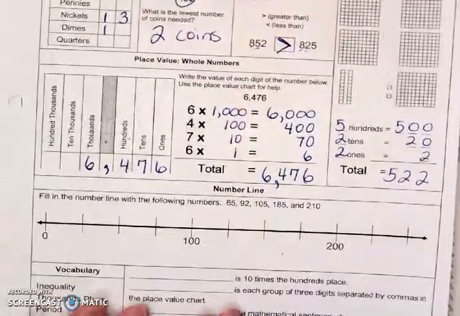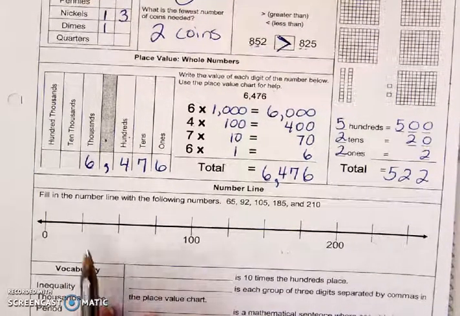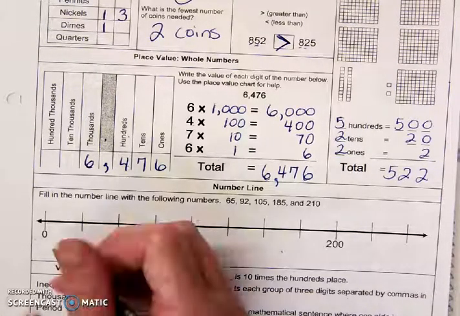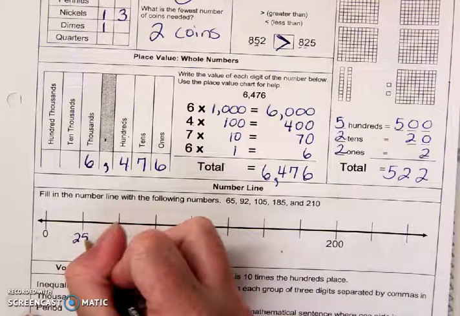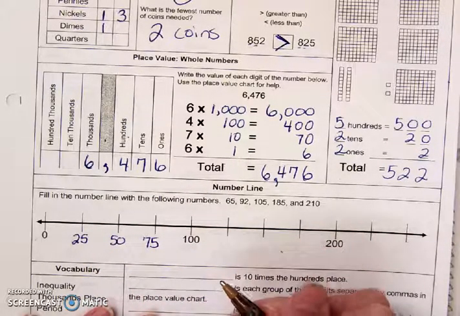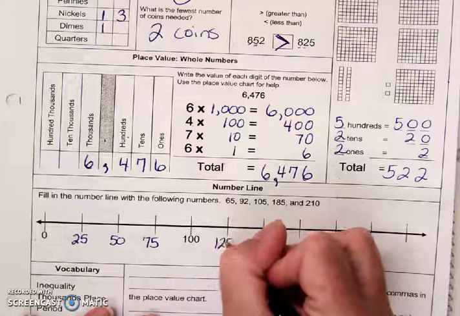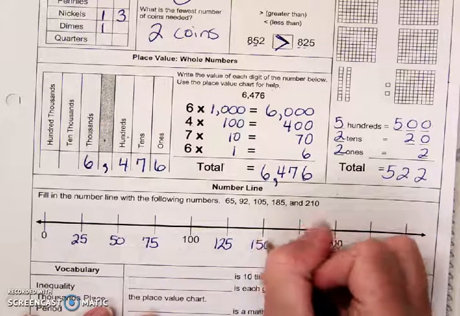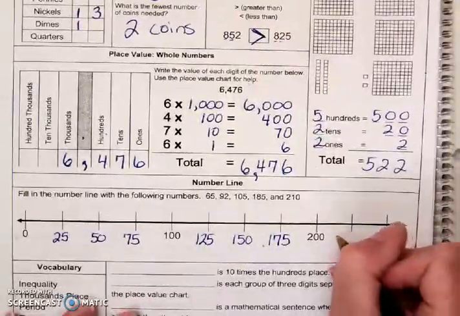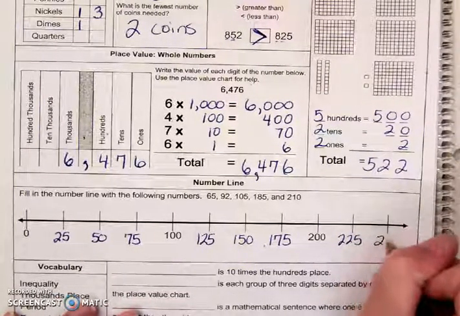On our number line, again, our intervals, we're counting by 25s, by quarters. So 25, 50, 75, 100, 125, 150, 175, 200, 225, 250.